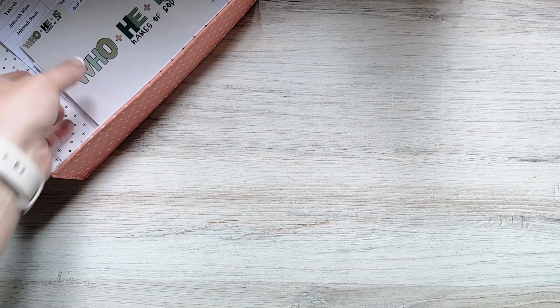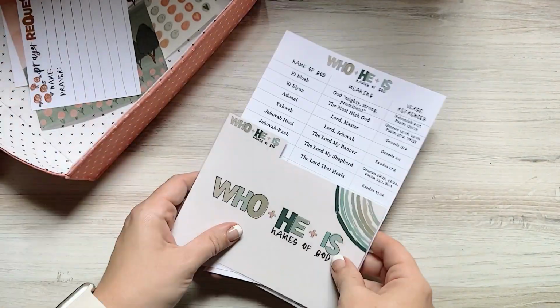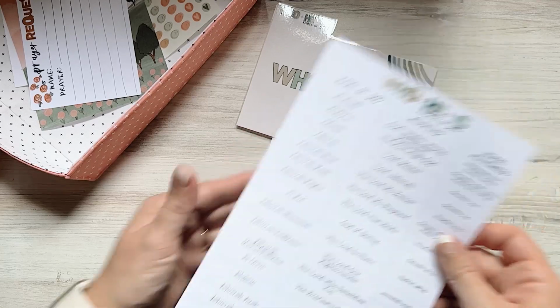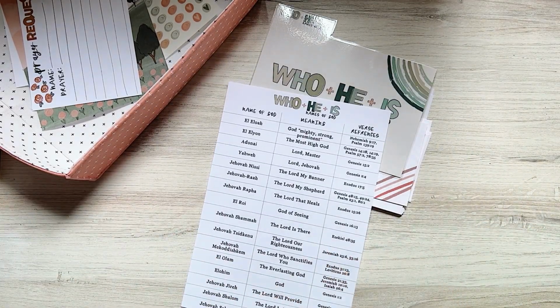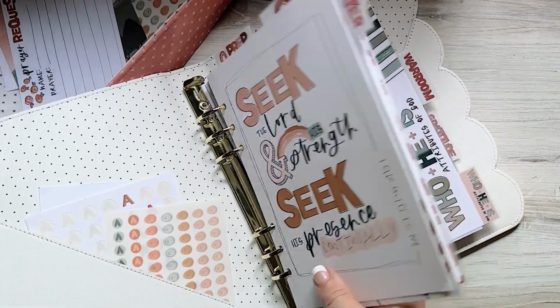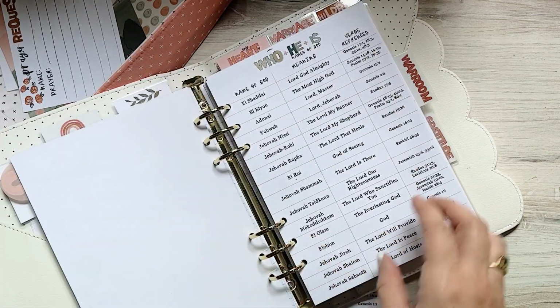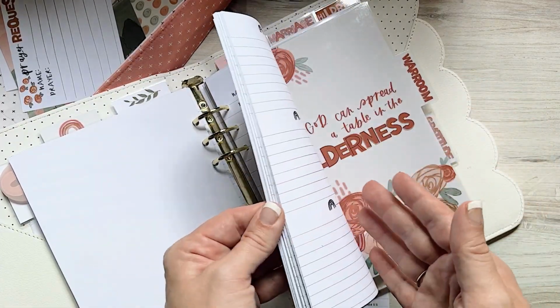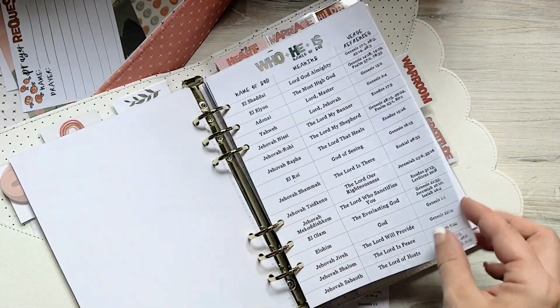Okay, next, let's do the who he is stuff. So we've got the names of God. This goes along with our attributes of God. This is my prayer journal, and in it I have moved the who he is divider into here. I just have a bunch of stuff, like all the attributes of God worksheets, just to keep in here.